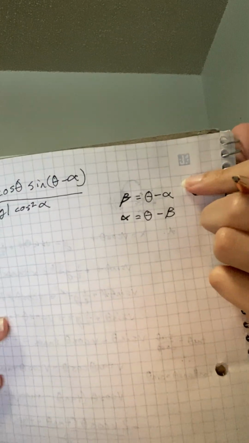We're going to use the first proofing, the difference of theta and alpha equals beta, and plug that into our sine function from the equation derived in part C, meaning that distance is equivalent to 2v squared cosine theta times sine of beta over the absolute value of g times cosine squared alpha. Here it is.